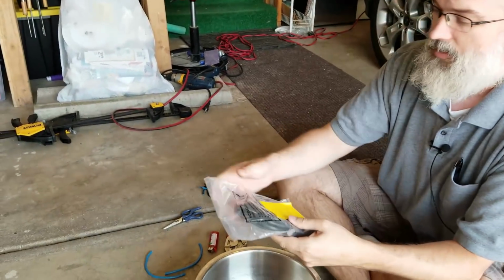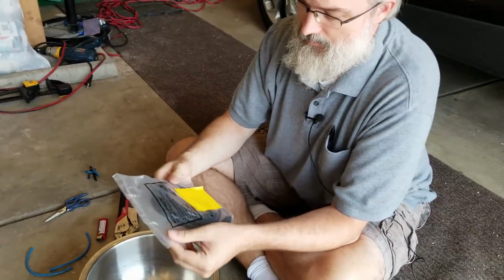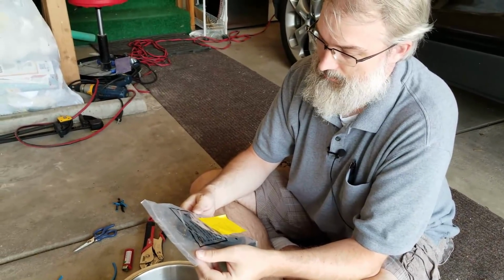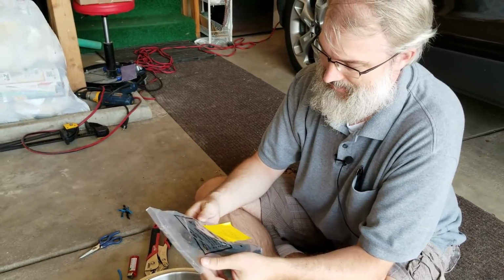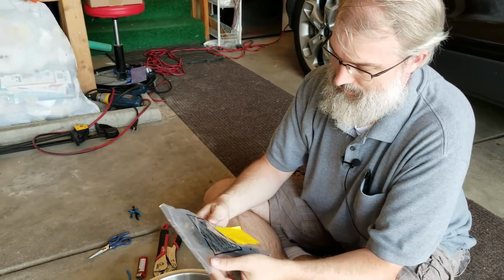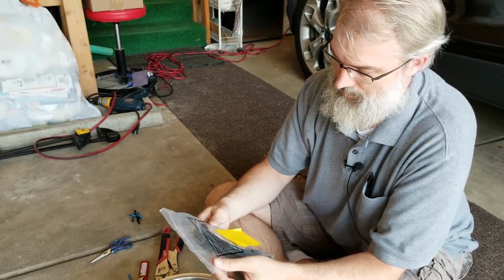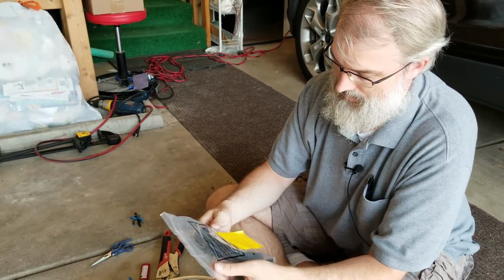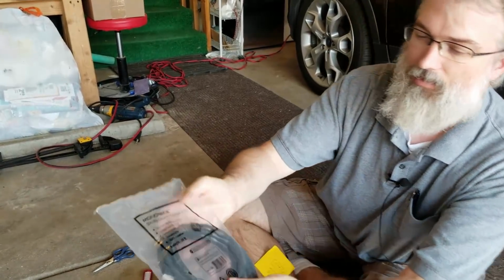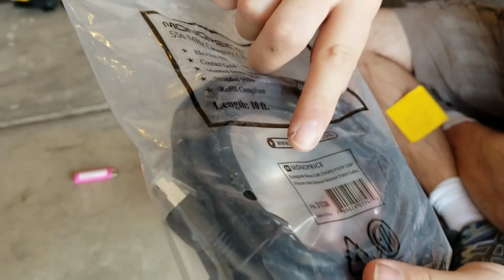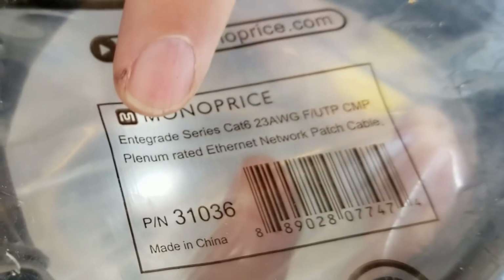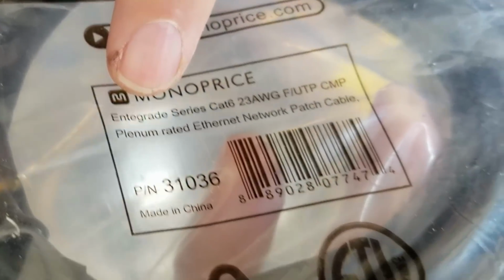So I did go on Amazon, and I bought a 10-foot strand of plenum cable. Happens to be Cat6. Let's see, where is... compliant, molded, contact, verified. Plenum. Oh, there it is. Sorry, let me show real close. So here it is, the cable. And you can see right there, plenum rated.